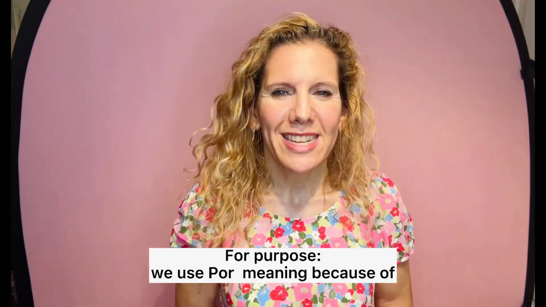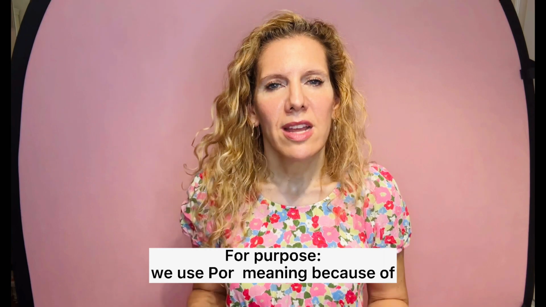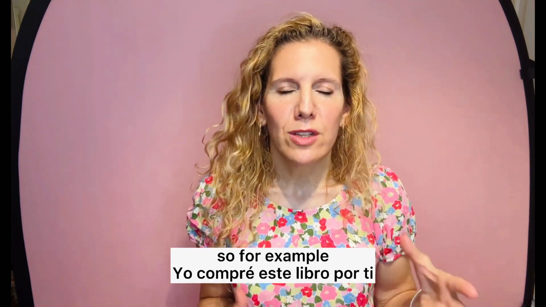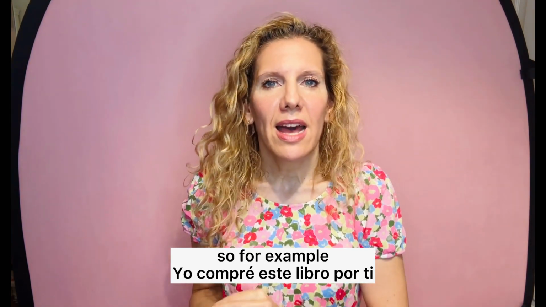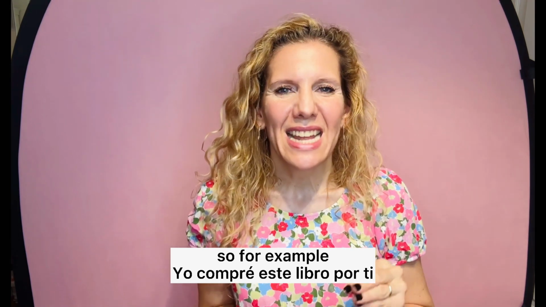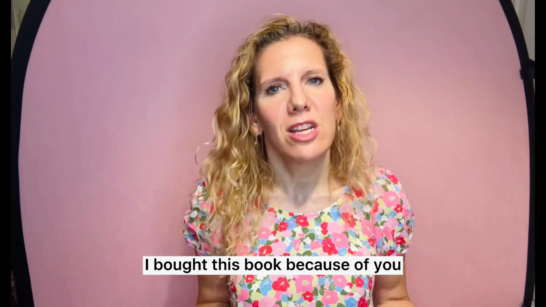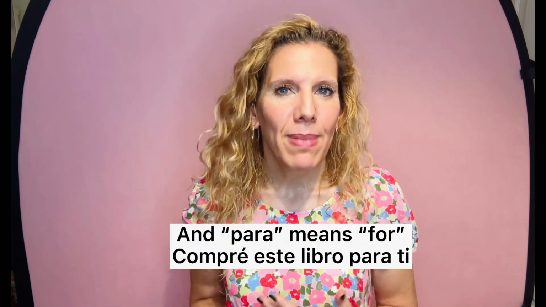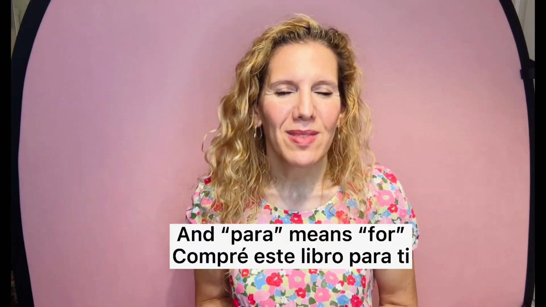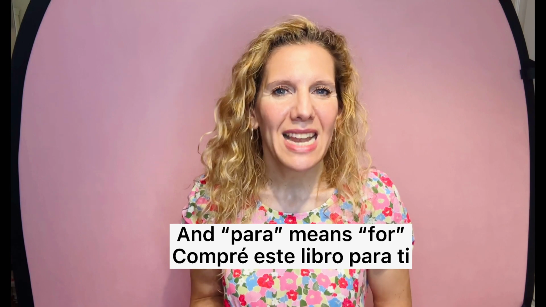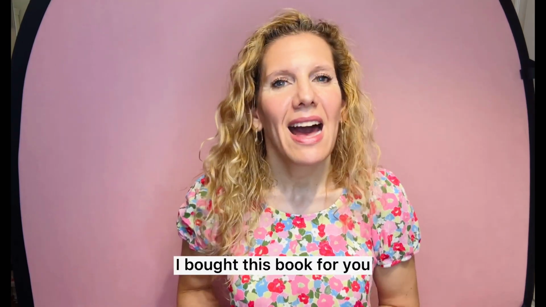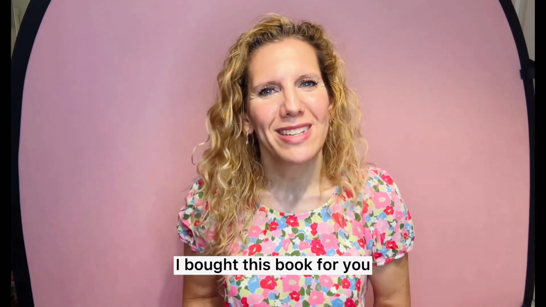For purpose, so we use por, meaning because of. So for example, yo compré este libro por ti. I bought this book because of you. And para means for. Compré este libro para ti. I bought this book for you.